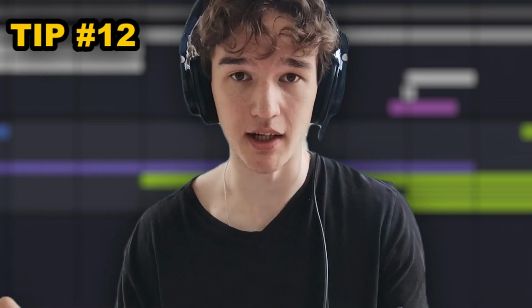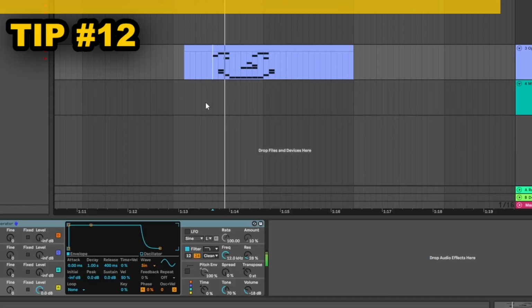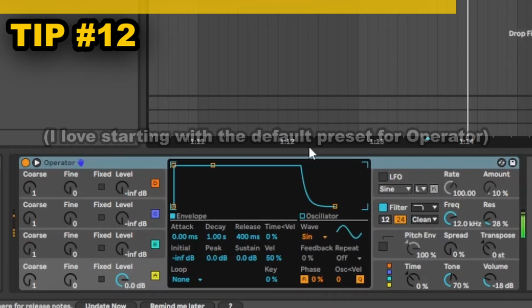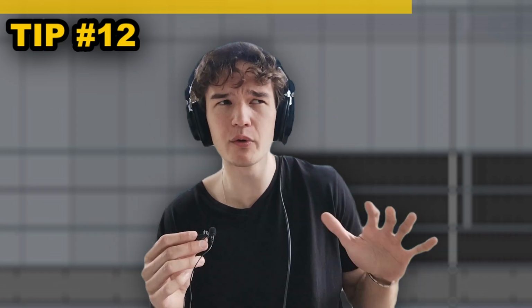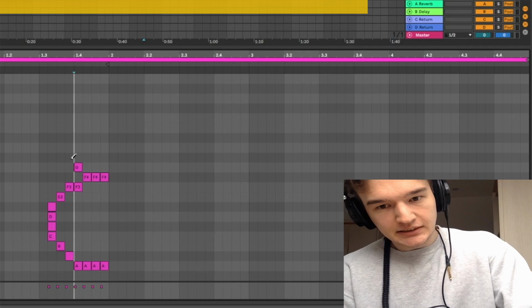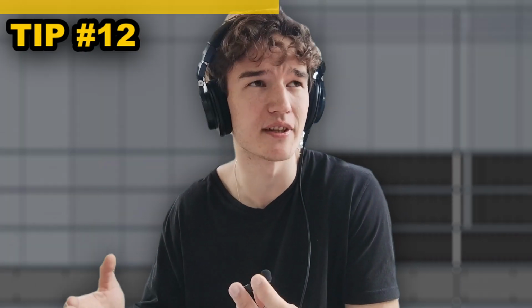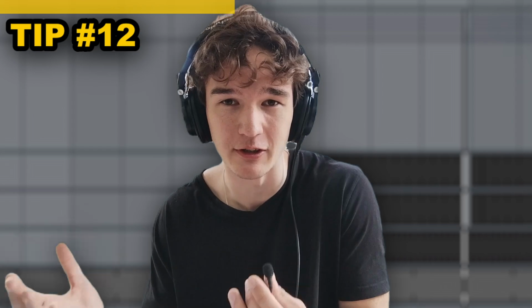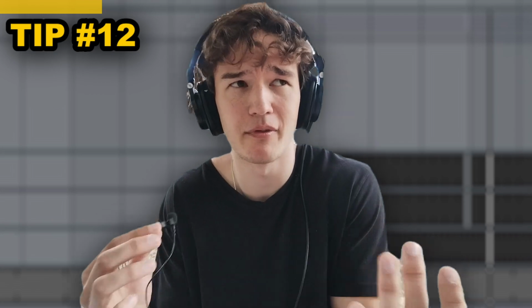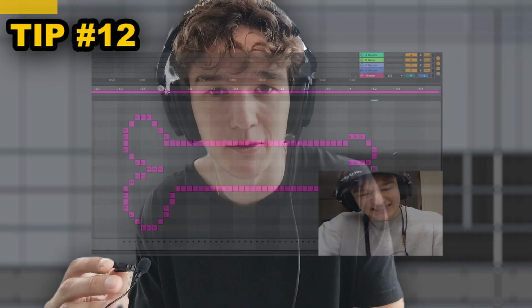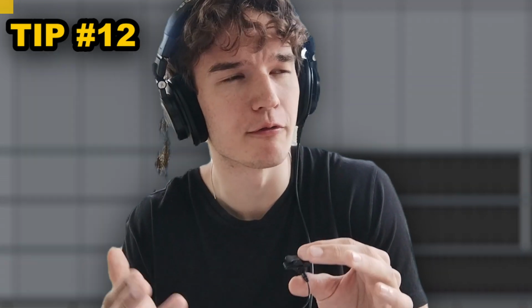Now, for tip number 12, I want you to keep this in mind the next time you're going to be writing a melody. Basically, when writing your MIDI, it's usually best to start with the most basic sound possible. So that way, you ignore the tone and focus more on the melody itself while writing it. And only once the melody is ready do you start worrying about the actual sound of it. 90% of the time, you will end up designing a sound that fits that specific melody the best. And the melody itself will be much better too. So don't flick through the presets before you flick through the notes.